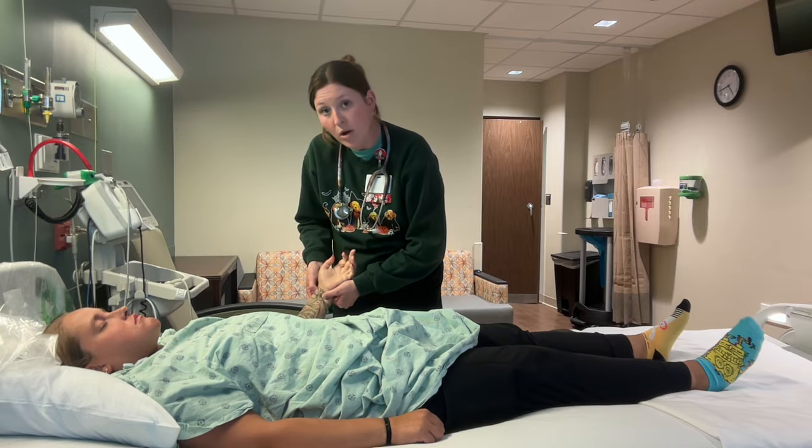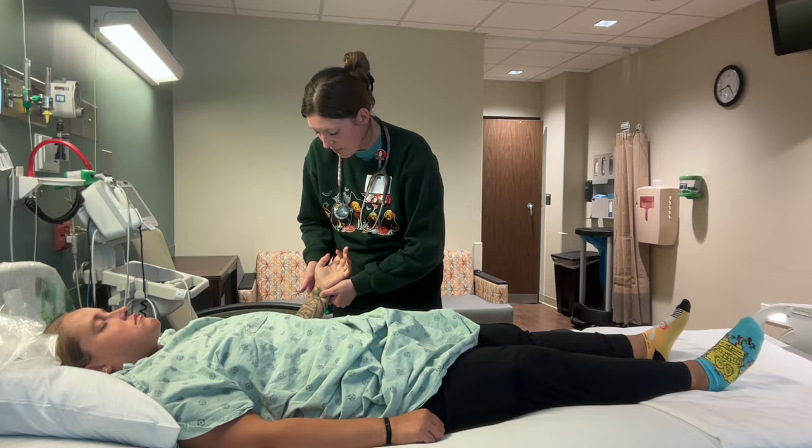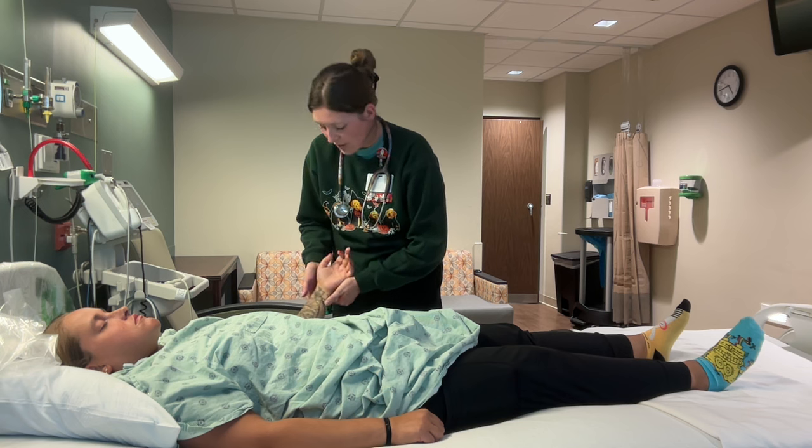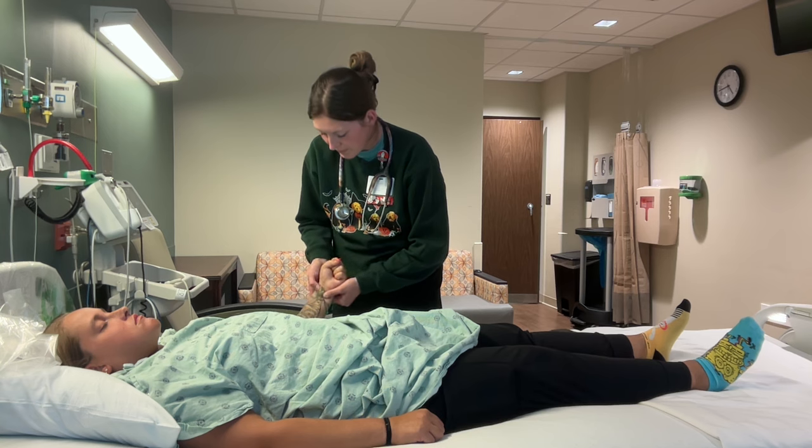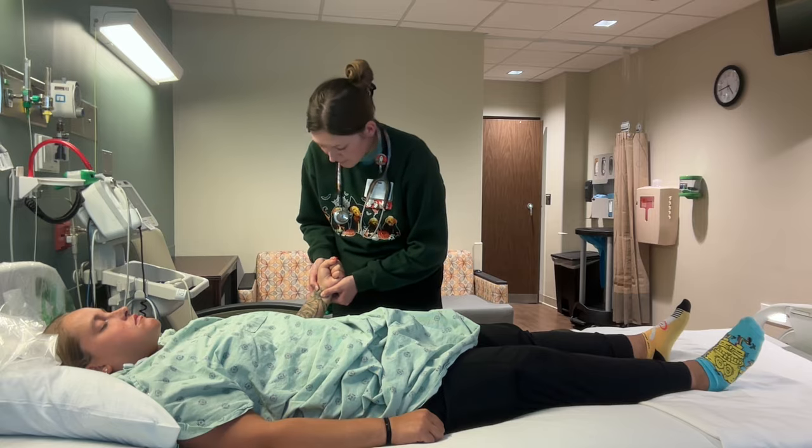And the palm is pale. I'm going to release the radial. All right, and then I want you to do that again, and I'm going to release the other side. All right, close your hand. All right, open. We're going to release the ulnar side.